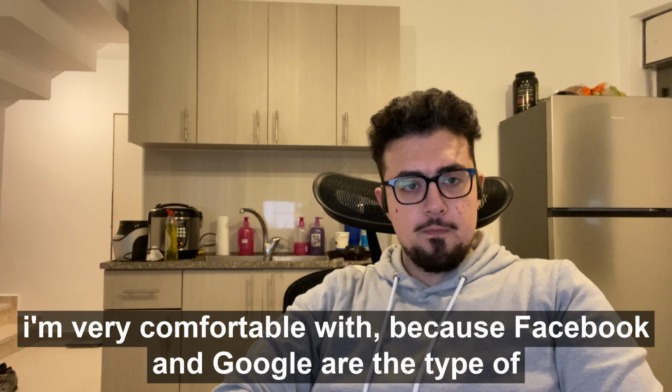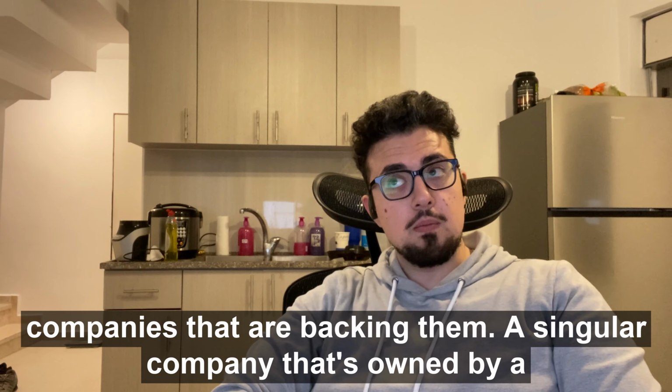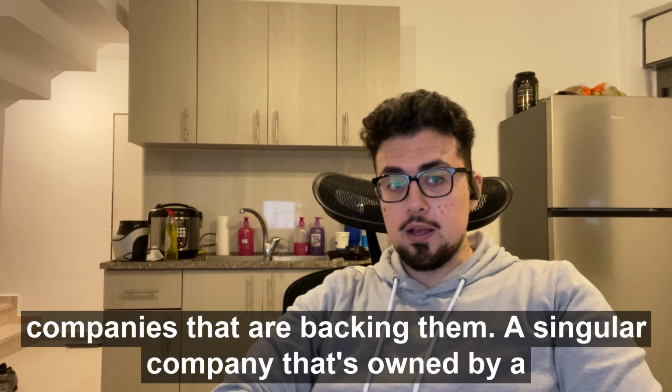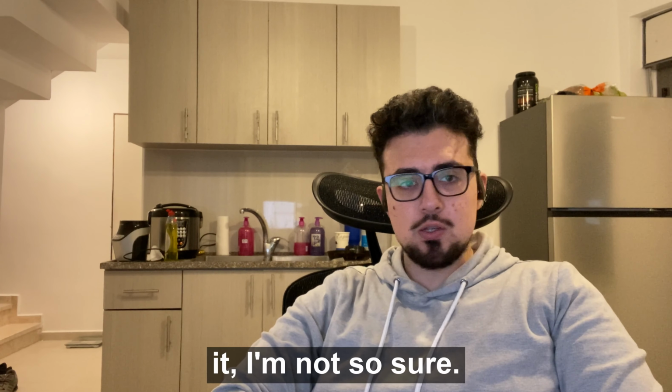Number 6 is a credible organization. Front-end frameworks I'm very comfortable with because Facebook and Google are the type of companies that are backing them. A company that's owned by a single person who's updating it, I'm not so sure.